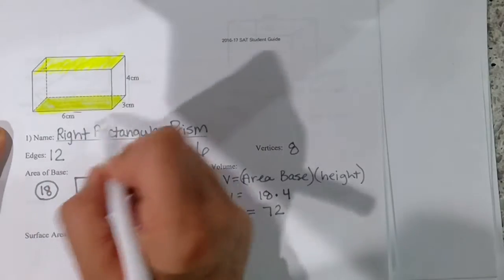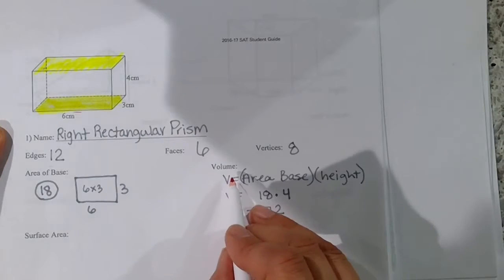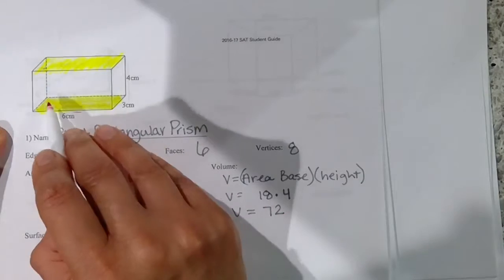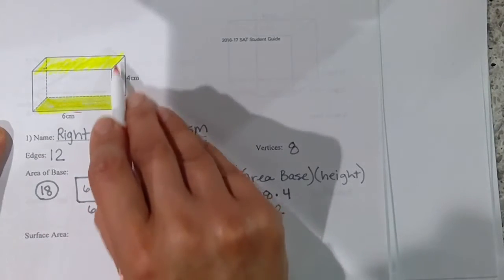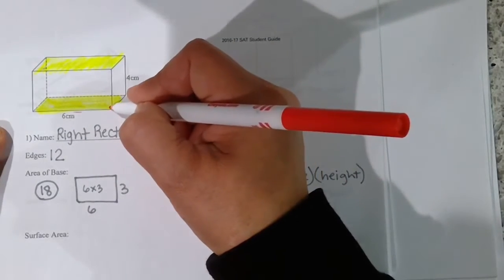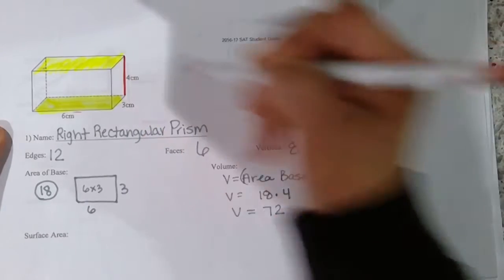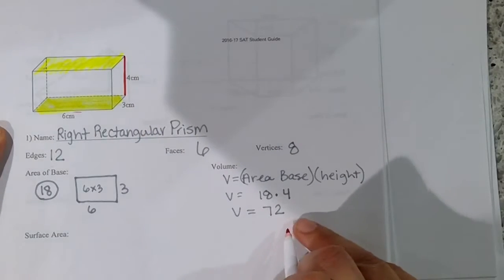Area of your base, so 6 by 3, 18. And I always do the units at the end. Volume is area of your base times your height. Well, the area of your base is 18. The height is from one base to the other base, so your height is 4. Okay, so 18 times 4.